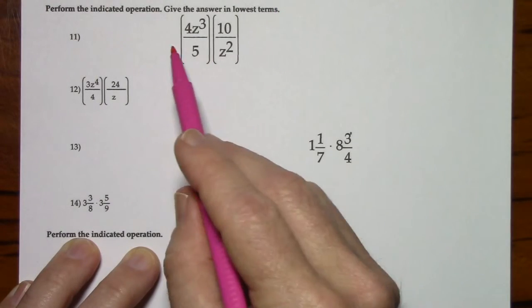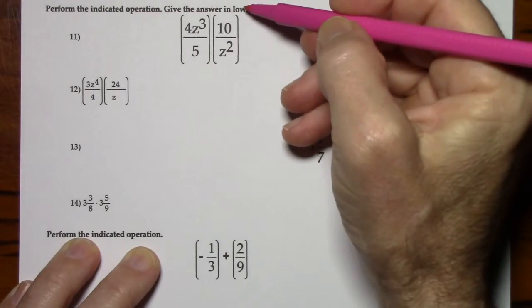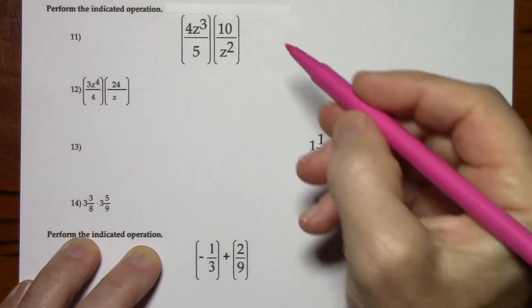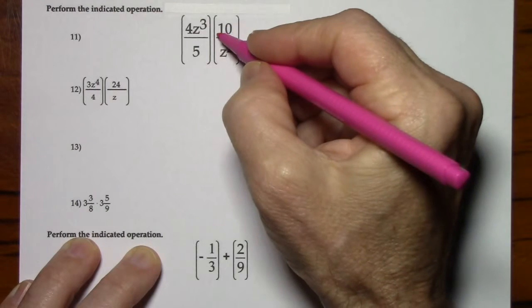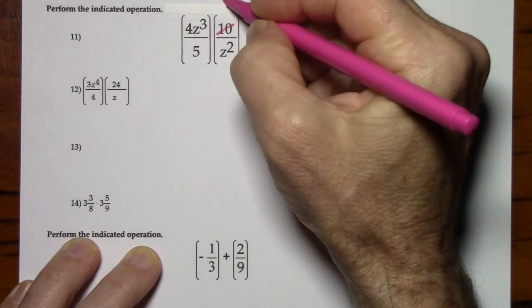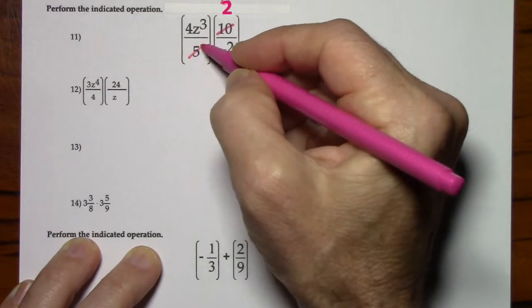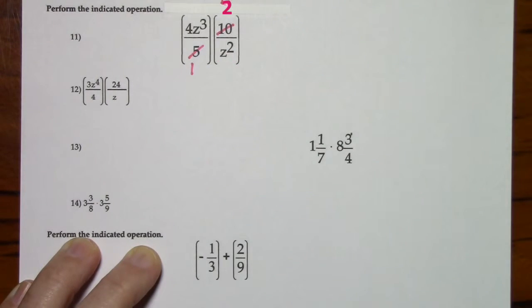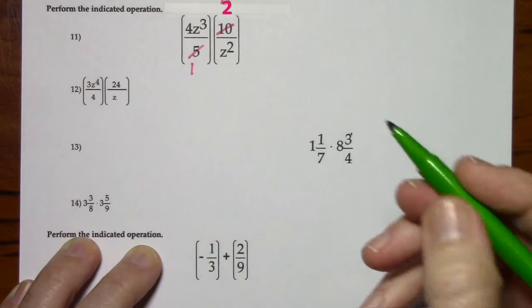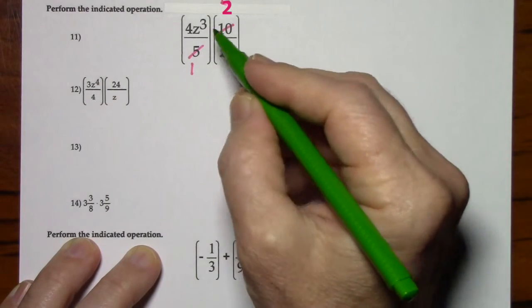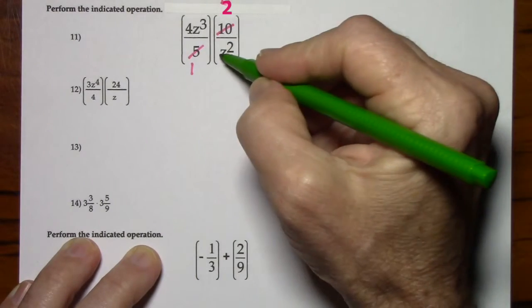Looking at number 11, we're going to multiply. I'm going to write up here. So I got rid of that writing. Divide by 5 leaves us with 2. Divide by 5 leaves us with 1. You have z squared and z to the third.